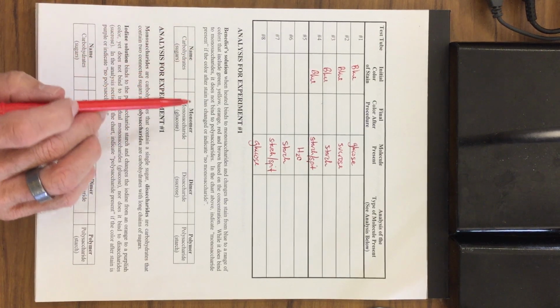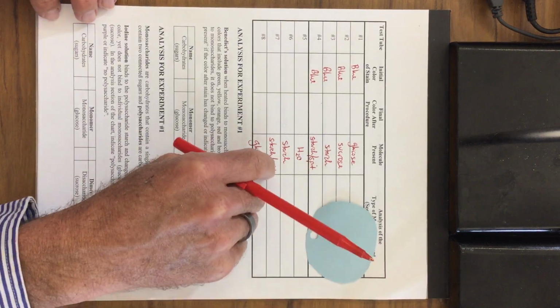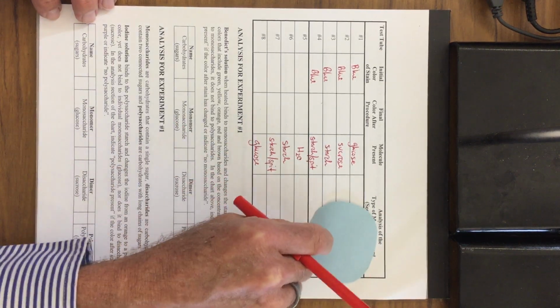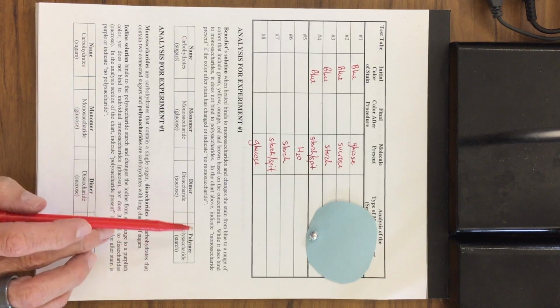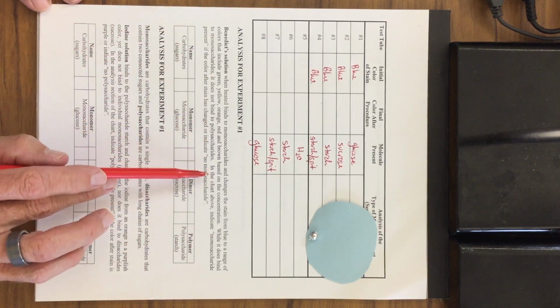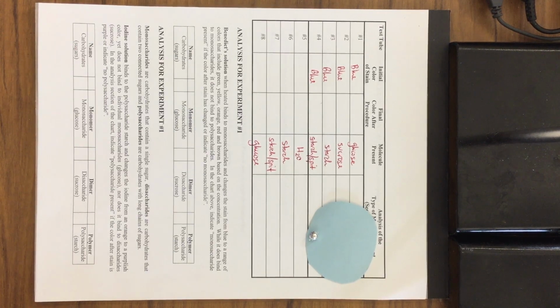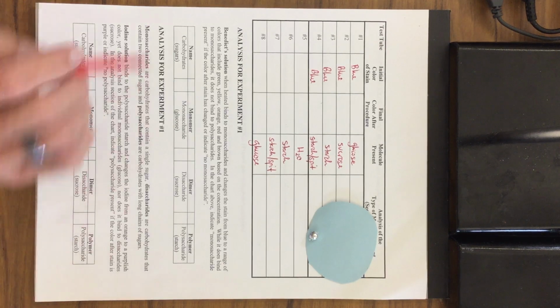Benedict's solution, when heated, binds to monosaccharides. So if you remember, here's a monosaccharide, and here's the Benedict's. It binds to the monosaccharide, and when it is heated, it changes the stain from blue to a range of colors that include green, yellow, orange, red, brown, based on the concentration. We didn't have enough time during the experiment to show all the color changes, but we did see a color change, and we'll examine that in a few minutes.